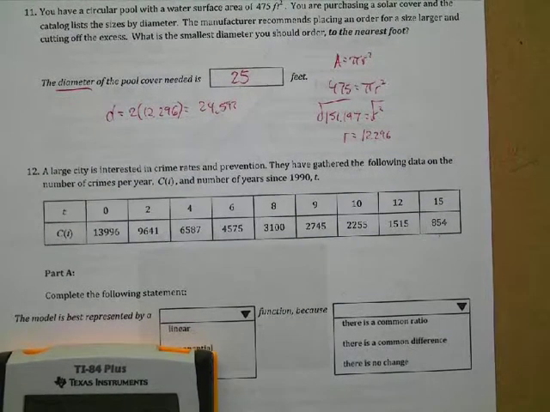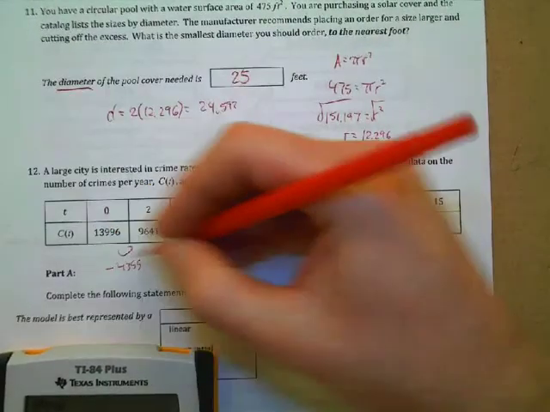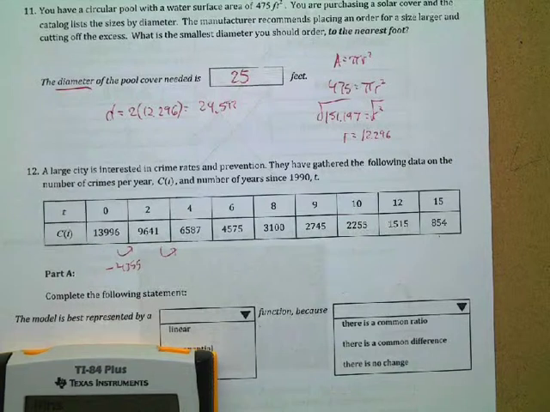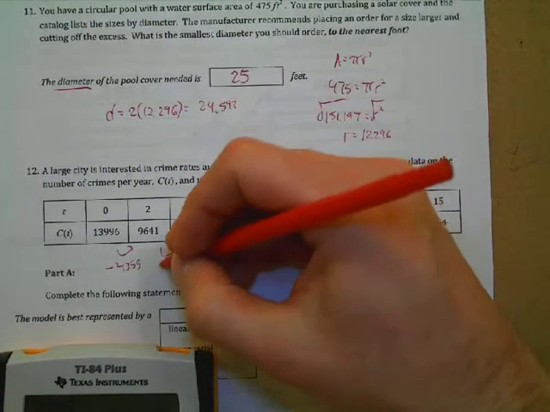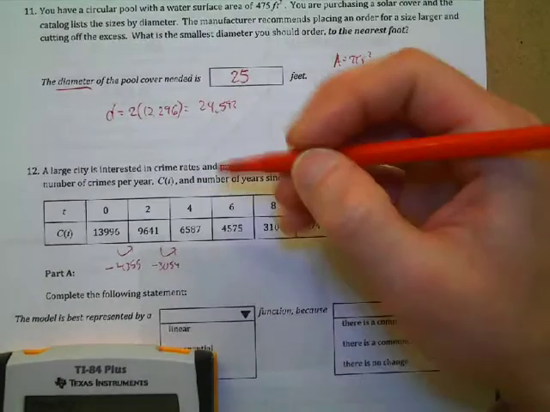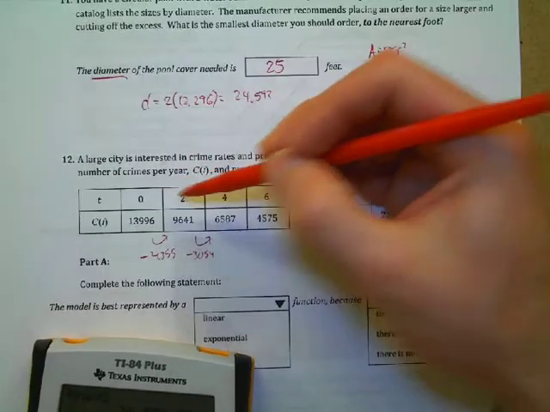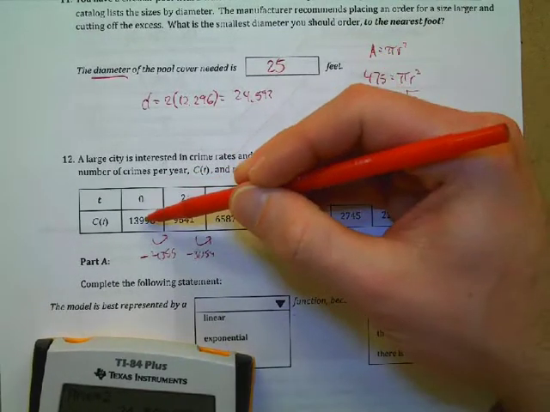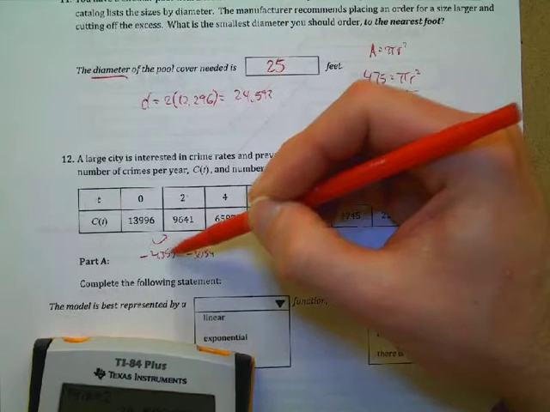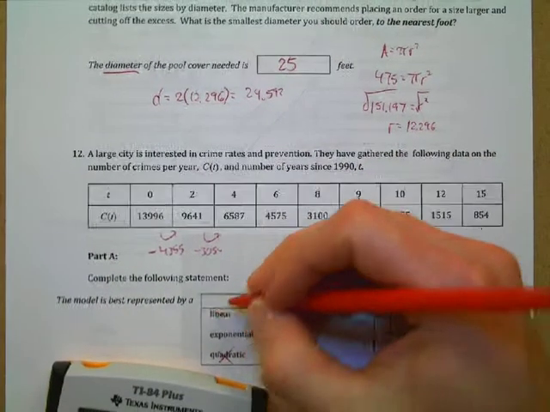Okay, I get 4355, sorry. And then to go from here to here, it's 3054. Okay, so here we can safely say that it's not linear, because even though, yes, we're going up by 2 years this time, by 2 years this time, right? For this 2-year span, we went down 4,355, but for this 2-year span, we only went down 3,054. So it cannot be linear, so it must be exponential, okay?